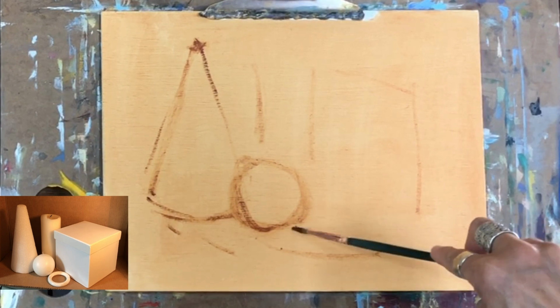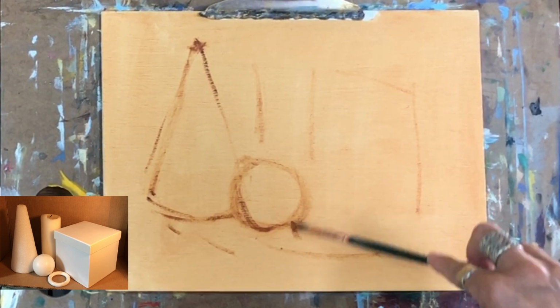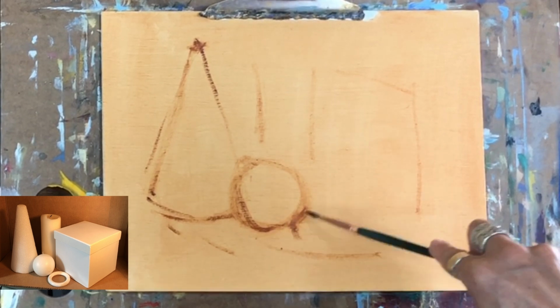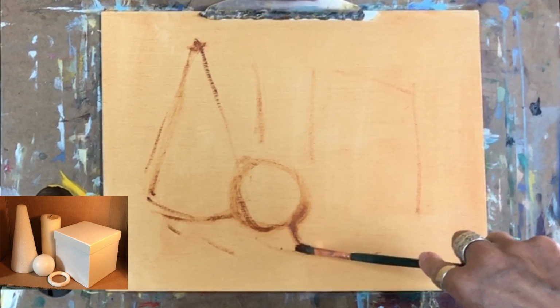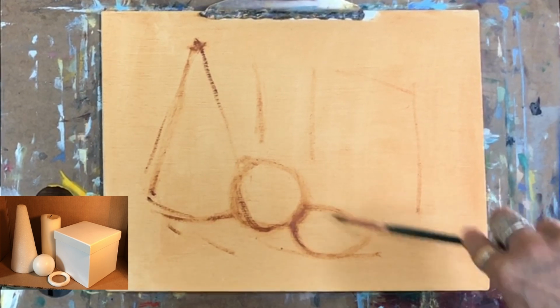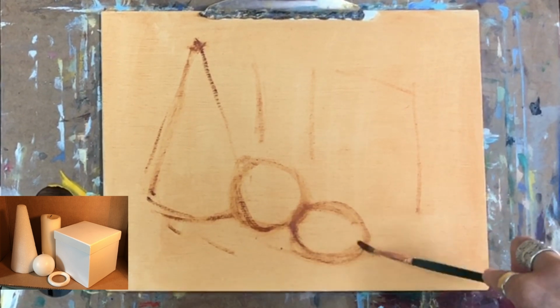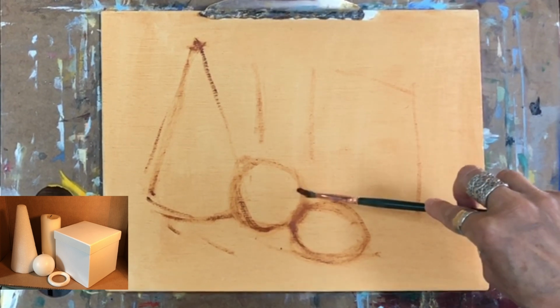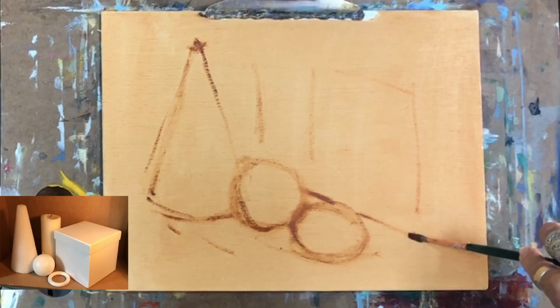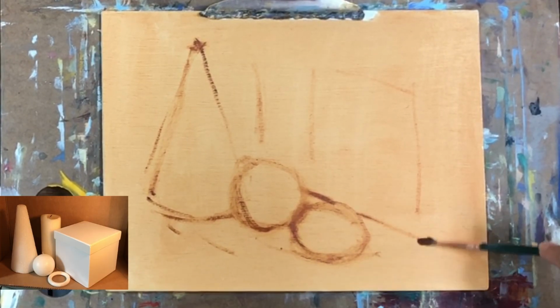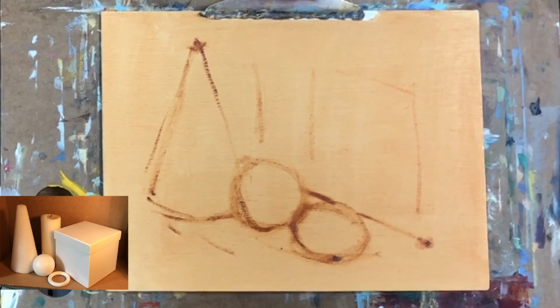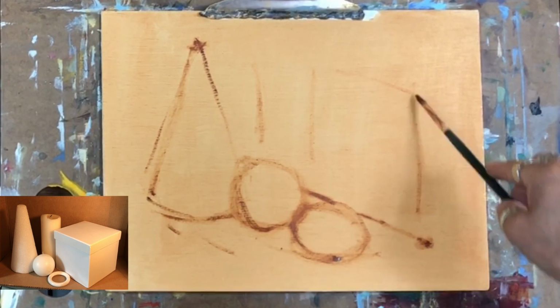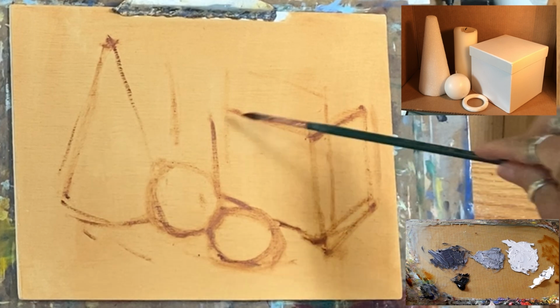And then we have our torus that comes forward of that sphere. It intersects the sphere right there, comes around there. The cube runs in the back like that. It comes forward. I would say this point and this point are about on the same level. So I'm just getting my big basic shapes in here.